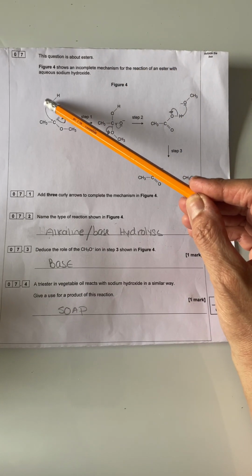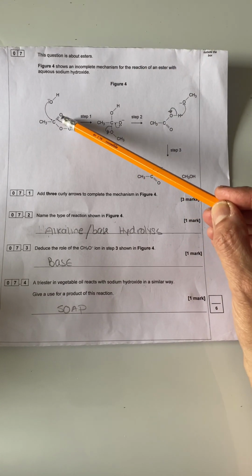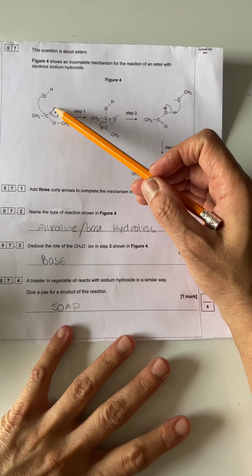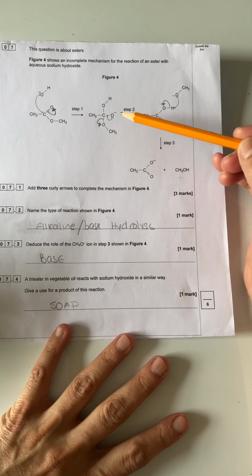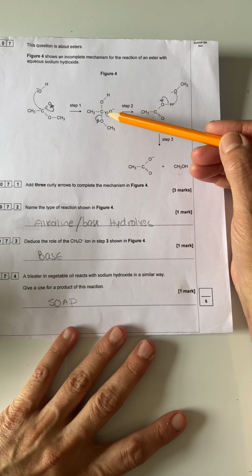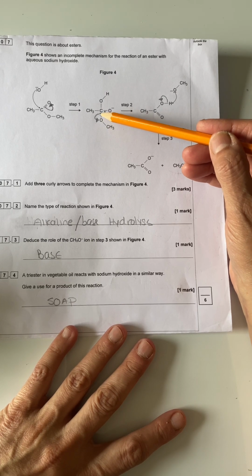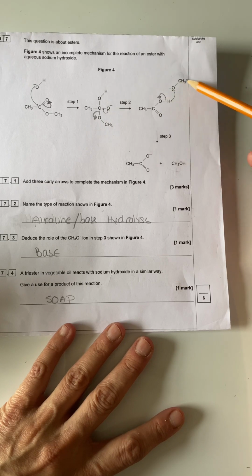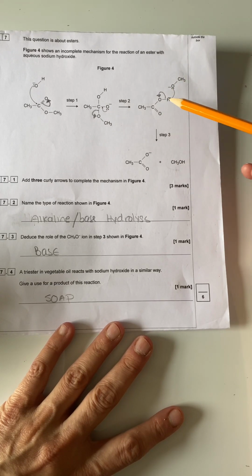The first one is already done. Then there's a movement of electrons from this double bond to the oxygen, forming a negative charge there, which it shows here with a lone pair. The second step, the lone pair moves towards the carbon again, breaks the bond, and donates a pair of electrons there. So this negatively charged molecule is formed.